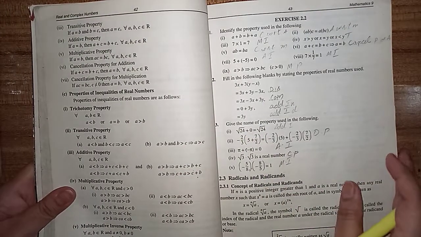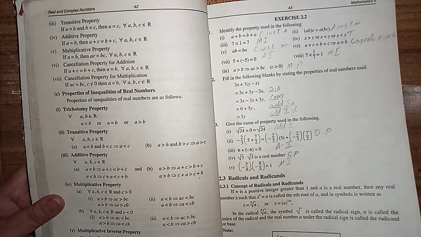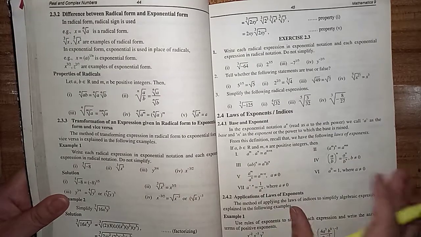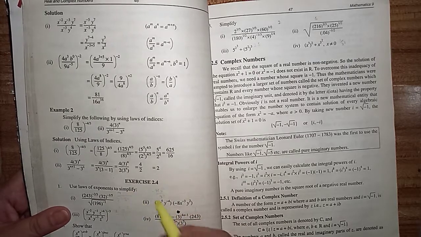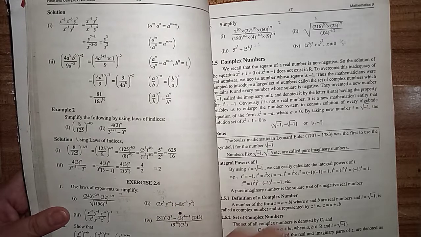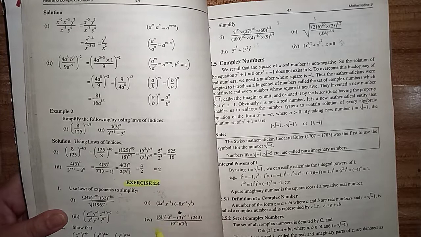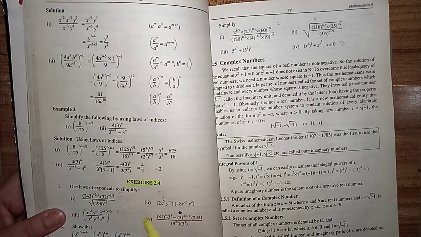You can skip exercise 2.2. This is not important, or if you want, check this exercise for MCQs only. Exercise 2.3, there is no question. Exercise 2.4, this is a very important exercise for long questions and also for short questions. Full exercise, I will suggest to all of you, you have to do.